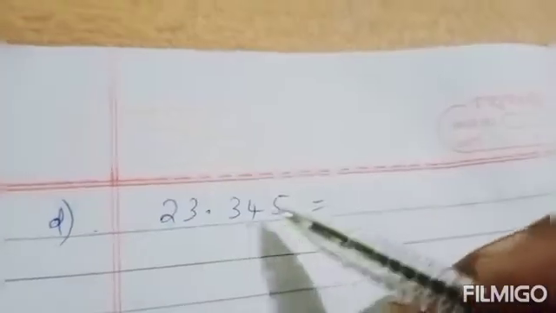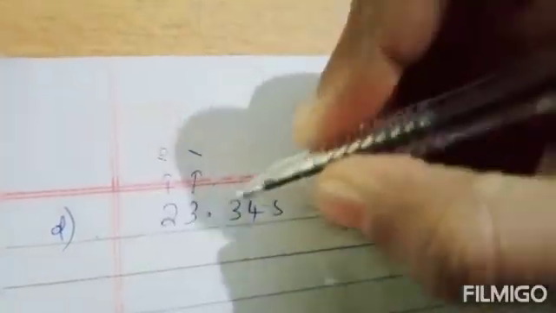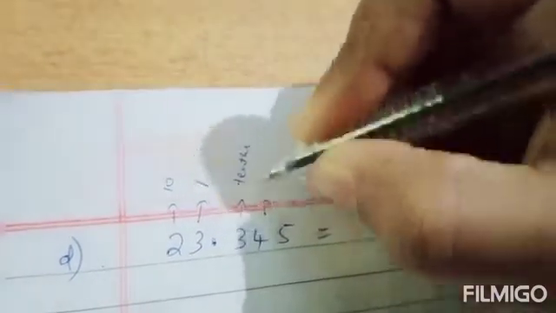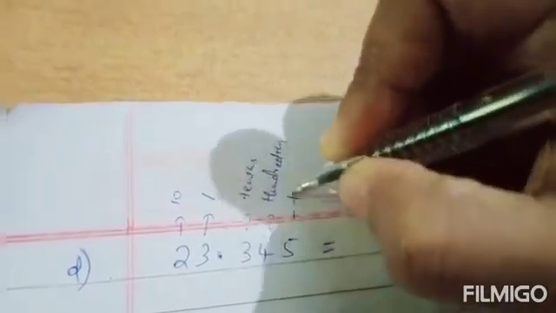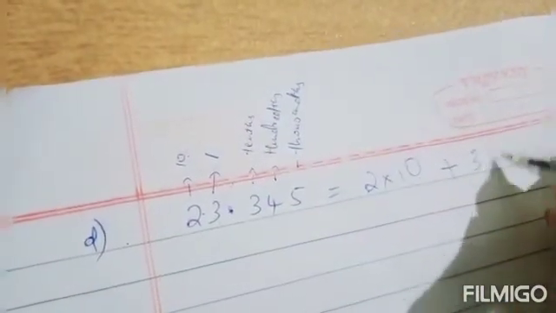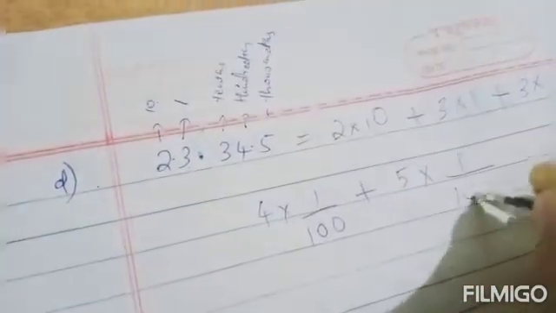D, 23.345. So here 3 is in ones place, 2 is in tens place. Now after the decimal point, this 3 is in tenths place, 4 is in hundredths place, 5 is in thousandths place. Okay, so while doing the expansion you can write each digit into its place value. So 2 into 10 plus 3 into 1, that is 3, plus 3 into 1 by 10, plus 4 into 1 by 100 plus 5 into 1 by 1000.